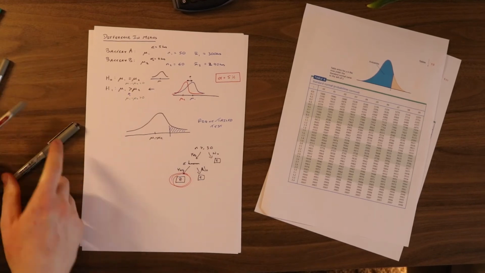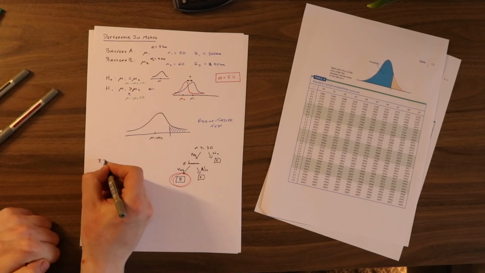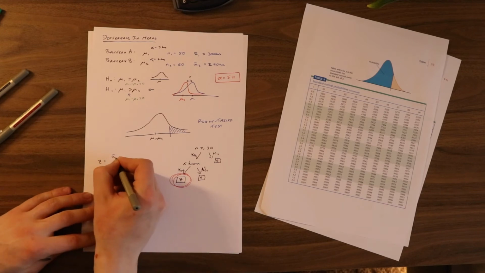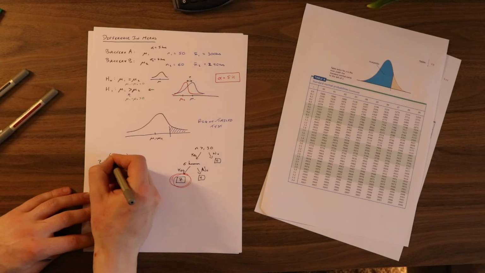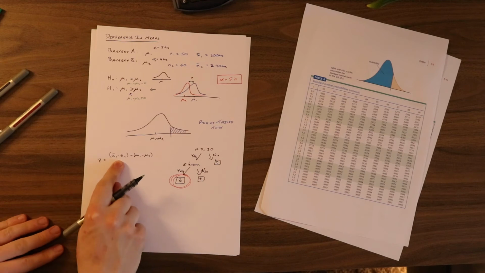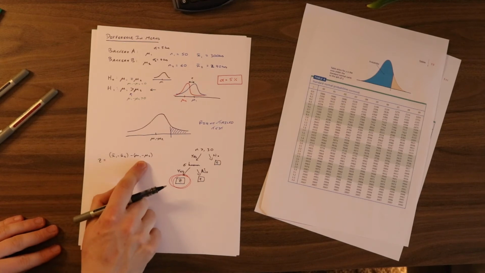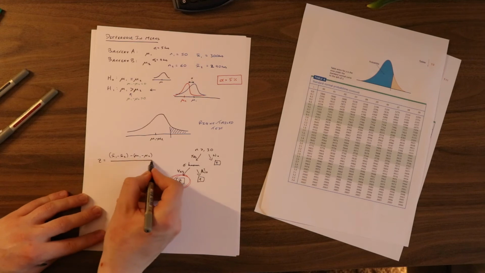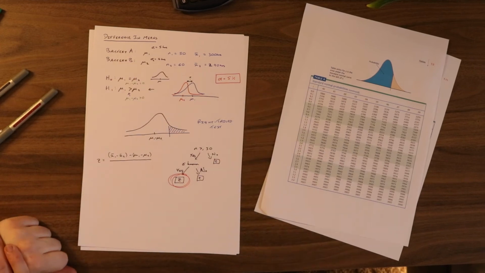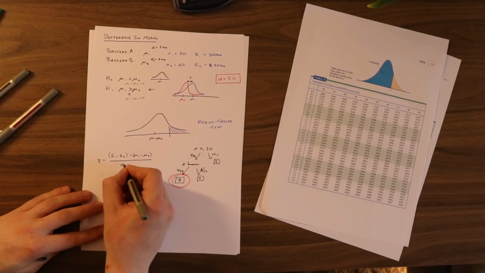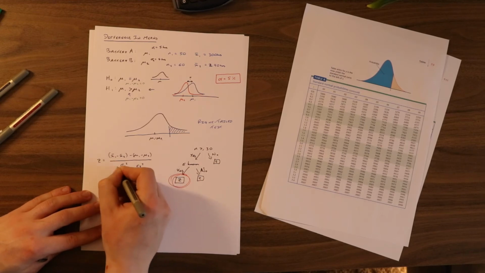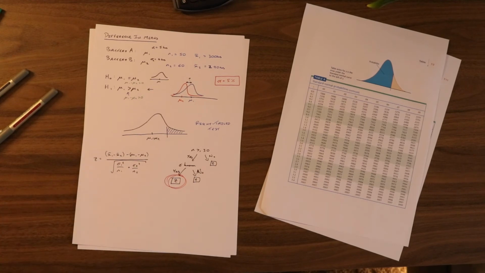Okay, so I need to calculate my test statistic. Just remember, my test statistic is given by, well, let me write it down. It's going to be x1 bar take away x2 bar, minus the hypothesized difference in the means. So the sample difference in the means, take away the hypothesized difference in the means. Then I'm going to divide by the standard deviation, which in this case is going to be the standard error. If you remember, the standard error is given by the square root of sigma 1 squared over n1 plus sigma 2 squared over n2. We've seen that before, just using the central limit theorem.